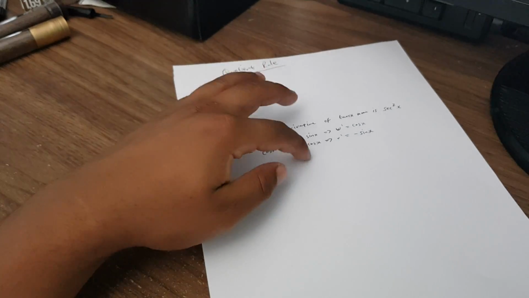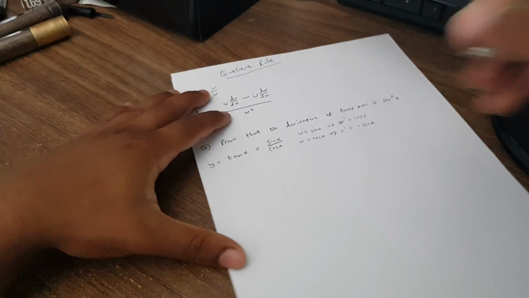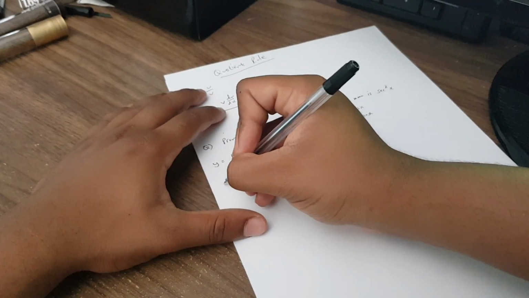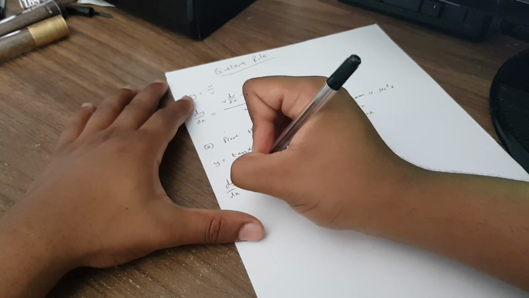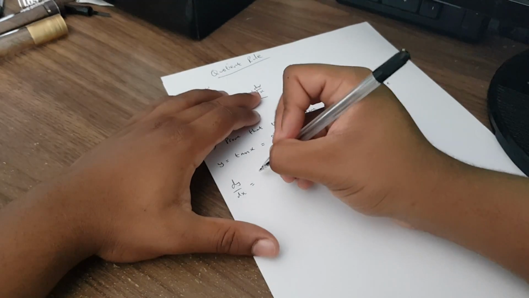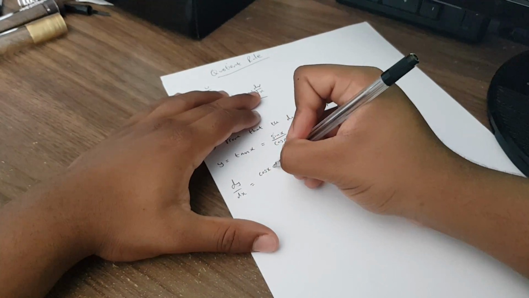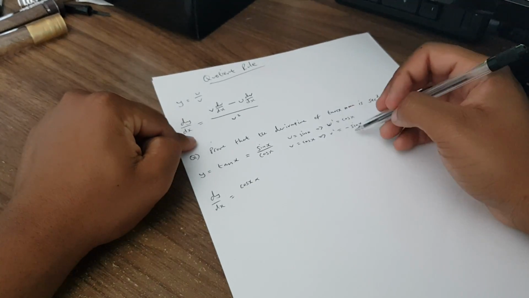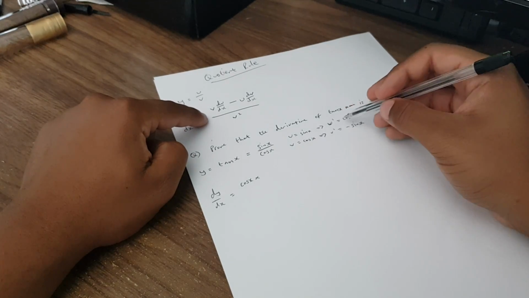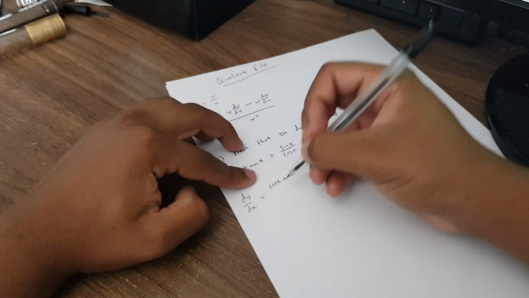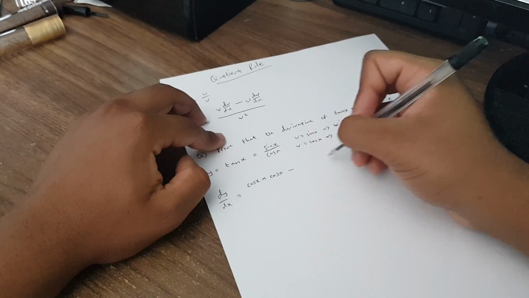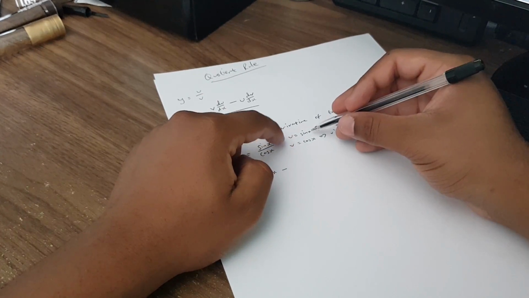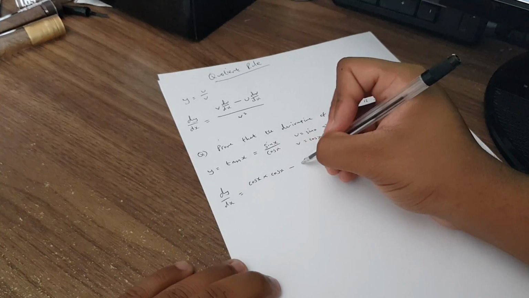Now, substituting this in our formula, dy by dx is equal to v, which is cos x, times our other pairing, which is also cos x, minus our other function, which is sine x times minus sine x.